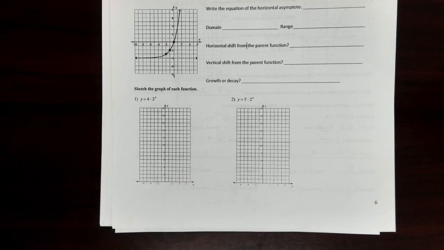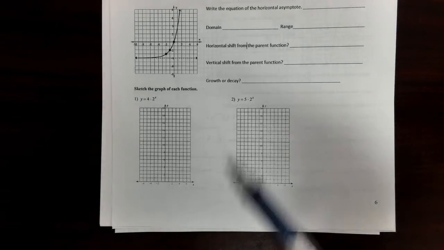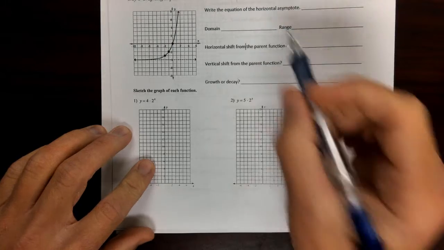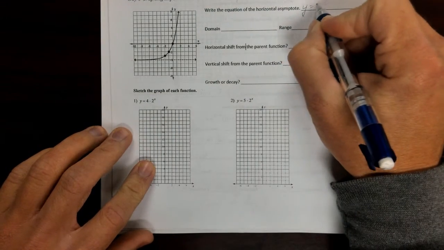Alright, day 3 of exponential functions. We're going to look at graphing again today, and we're going to write equations from graphs. So number 1 says identify the equation for the horizontal asymptote. We can see the horizontal asymptote right here at y equals -4.